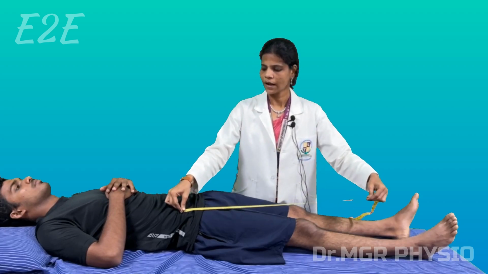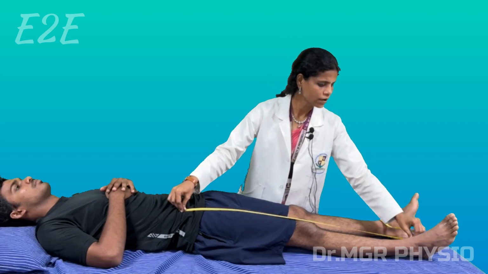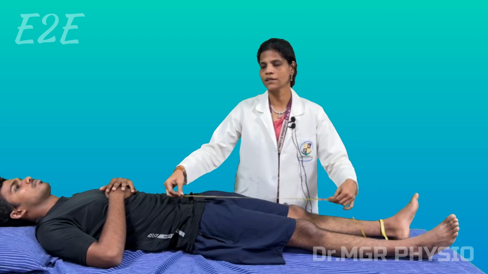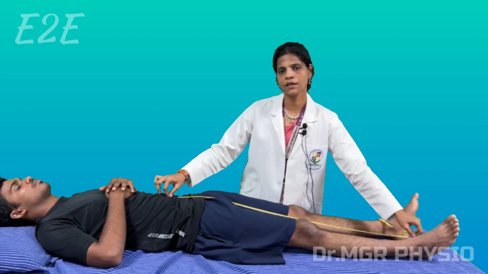To measure the leg length, I'm placing the inch tape over the ASIS, that is the anterior superior iliac spine, and to the tip of the medial malleolus. This is one measurement. And one more is the apparent measurement, from the umbilicus to the medial malleolus. If there are any discrepancies in these measurements, there can be a limb length discrepancy. Any shortening has to be measured, and corrective methods like an orthosis, or anything to improve the gait pattern, can be added.